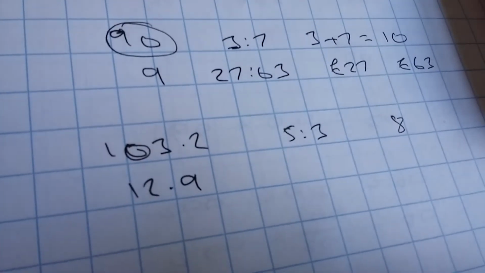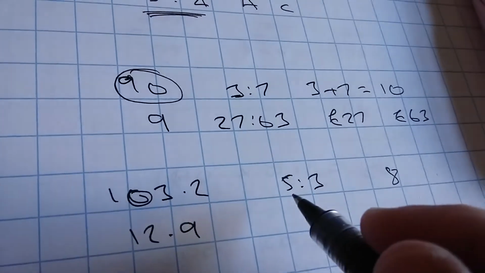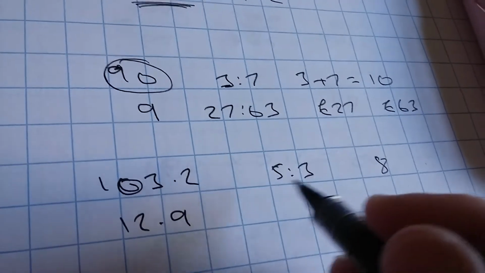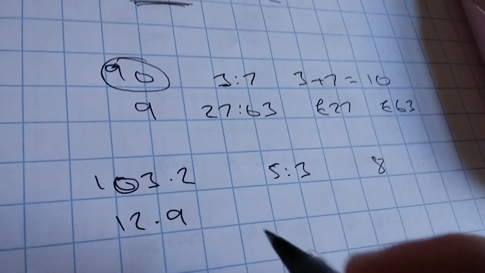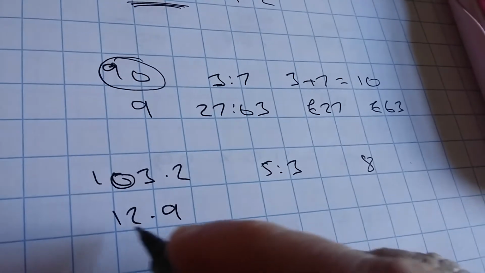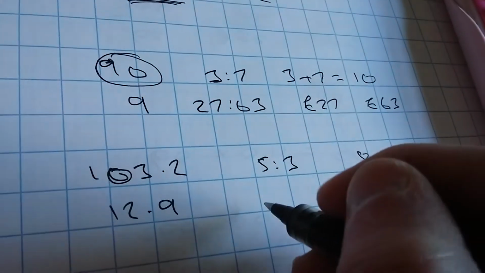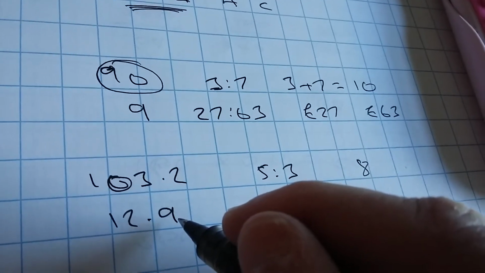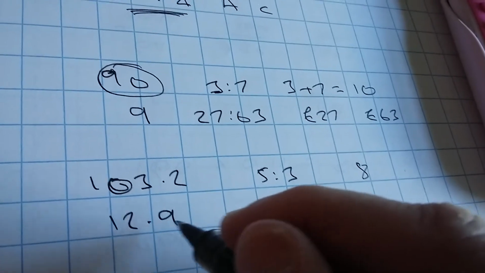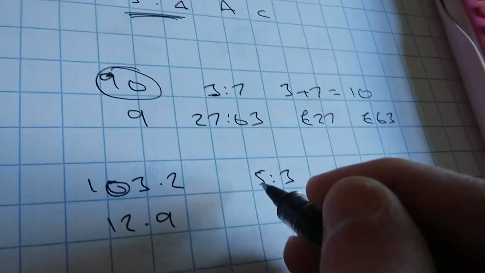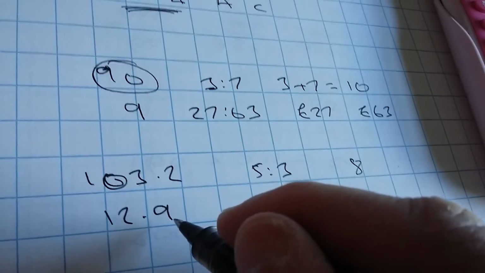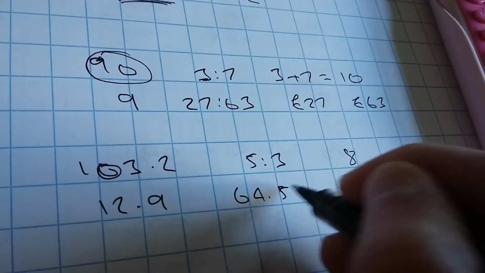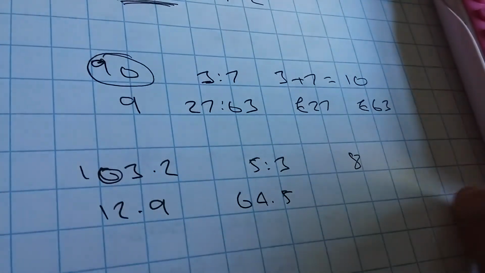So 12.9 being split in that ratio of 5 to 3. So I've got 5 shares, 5 lots of it, and 3 shares, 3 lots of it. 5 times 12.9, I can do that one in my head. 5 times 12 is 60. 5 nines are 45, so when I'm doing 5 times 0.9, that's 4.5, so I get 64.5 for 5 times 12.9.